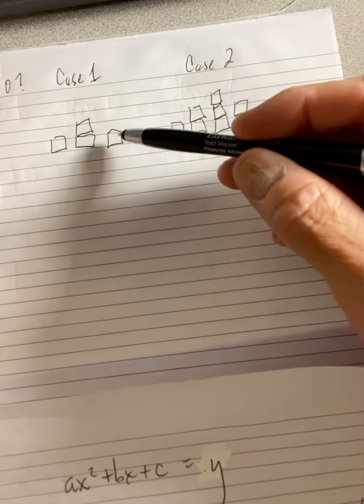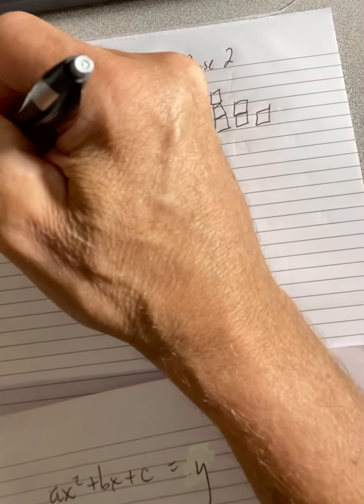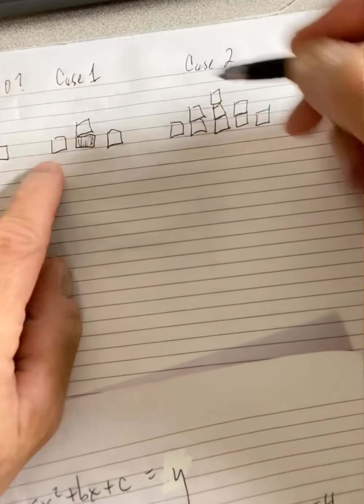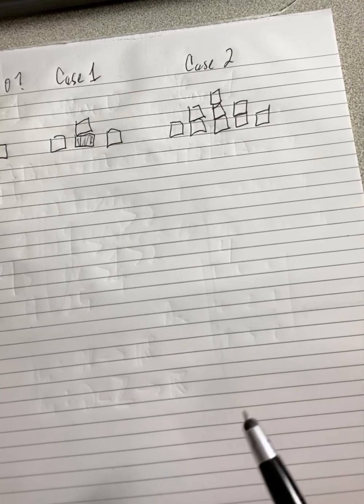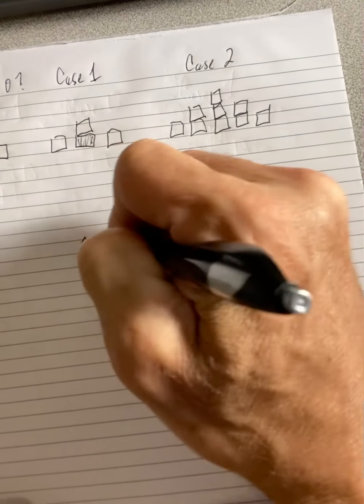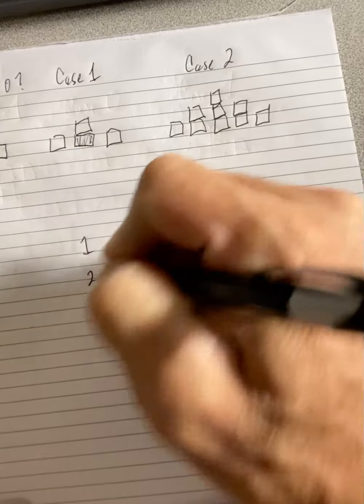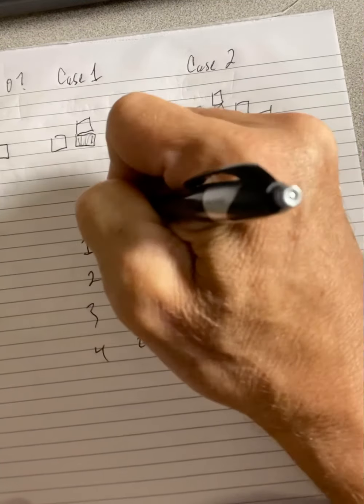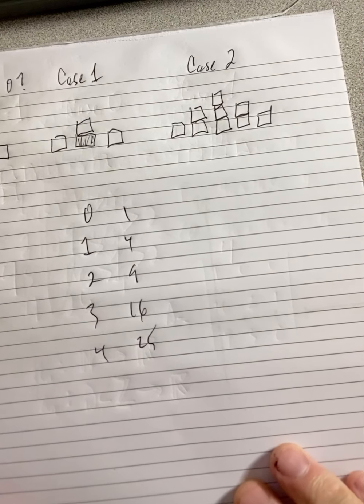Well, remember you're supposed to add 2 blocks to the end. So case 0 would just be 1 block. So from here, you would have the 1 block, you'd put 1 on top and put 1 on either side. So how does that help us? Well, it extends our table. Remember our table was 1, 4, 2, 9, 3, 16, 4, 25, and now we have 0, 1.